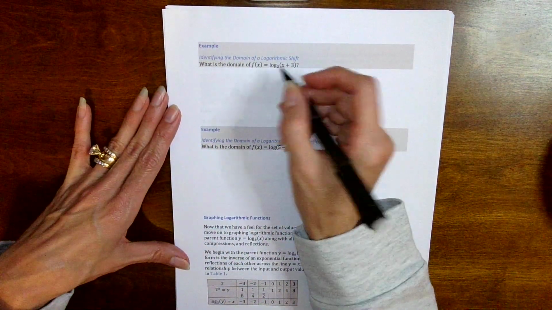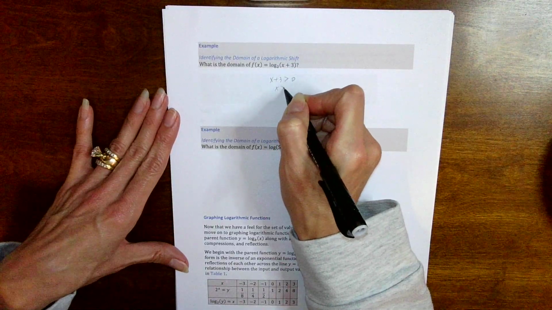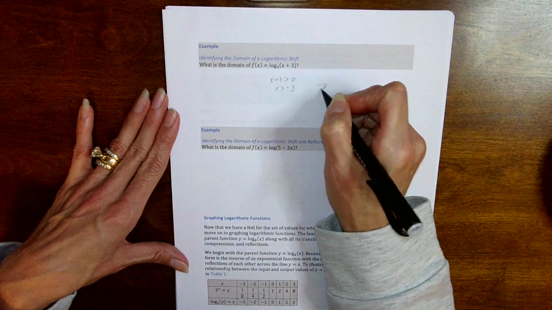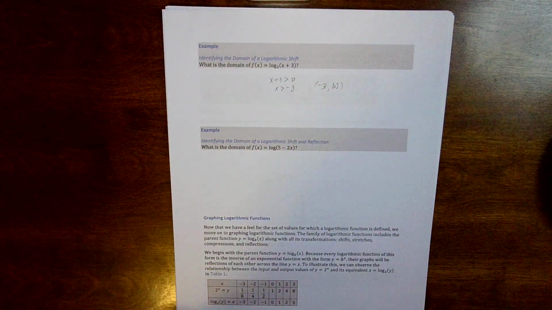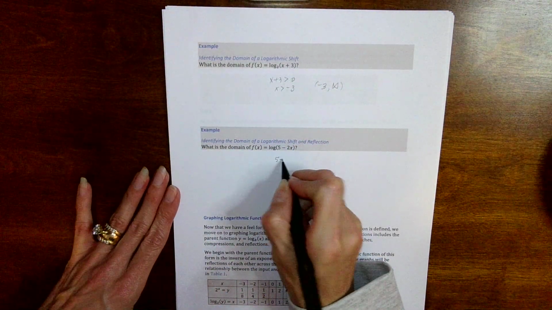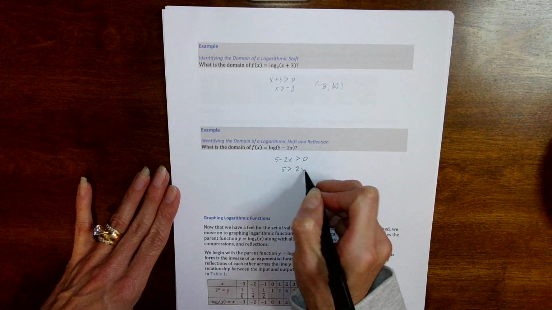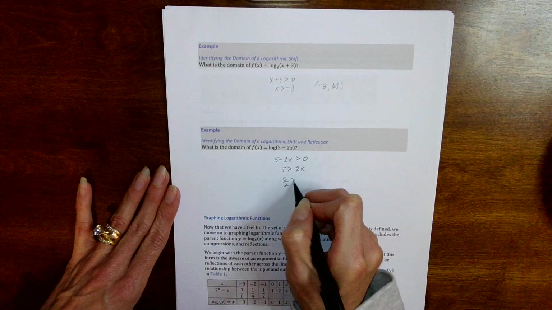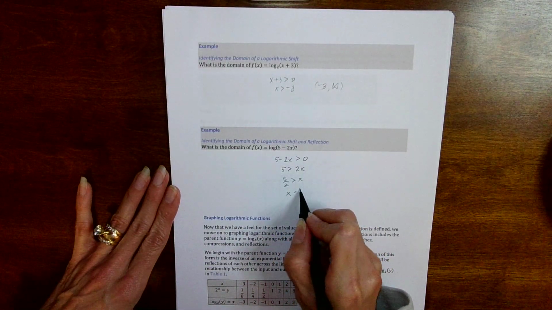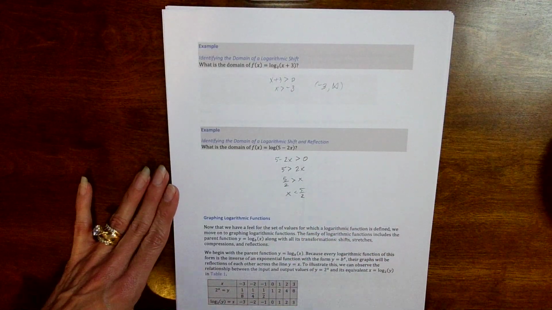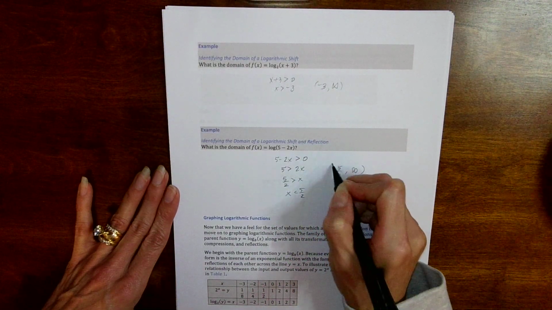So this is x plus 3 has to be greater than 0, or x has to be greater than -3, so that's -3 to infinity. And here 5 minus 2x must be greater than 0. 5 is greater than 2x, or 5/2 is greater than x, and of course if we rewrite it, since the mouth is open to 5/2, it has to be open to the 5/2, so we rewrite it, and that is negative infinity to 5/2.